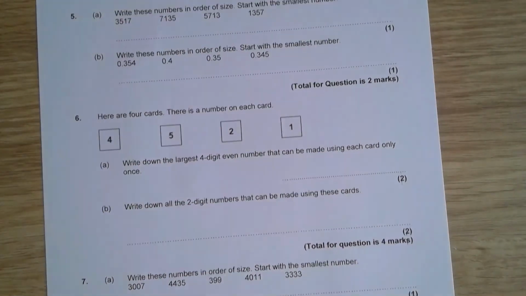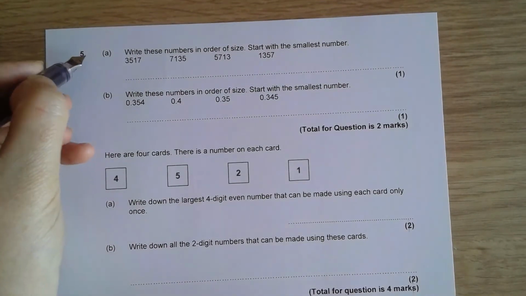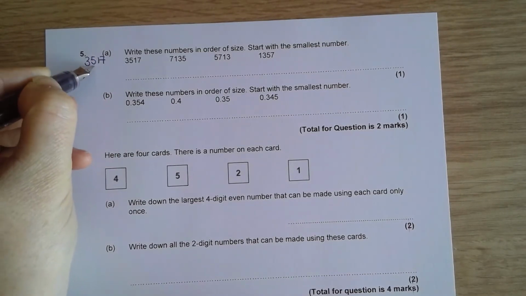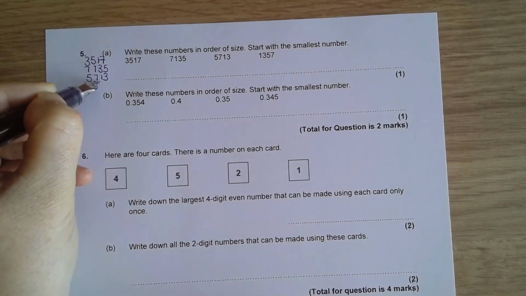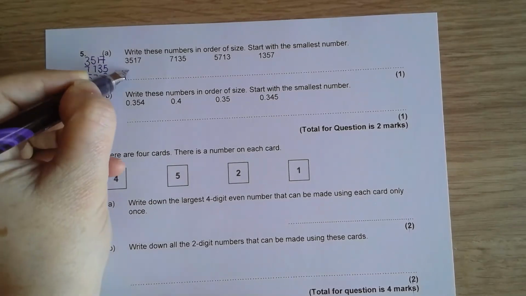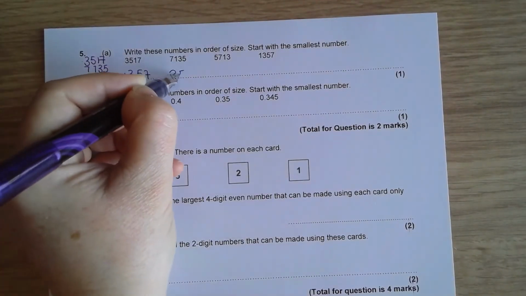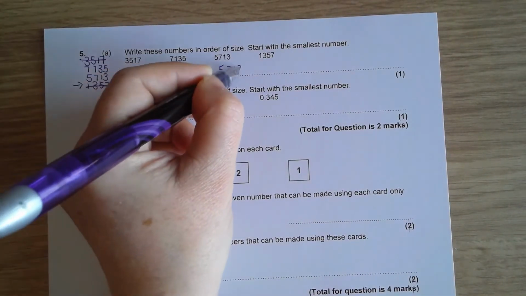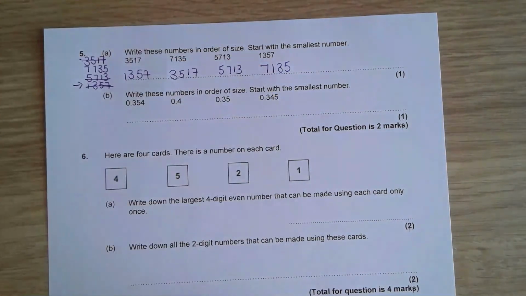Okay, let's move on to the next question, question number 5. Put them in order of size, starting with the smallest. So if I put them all into order as a column, I can see this is the smallest number. Then the one beginning with the number 3, then 5,713, and finally 7,135. Let's move on to part B.